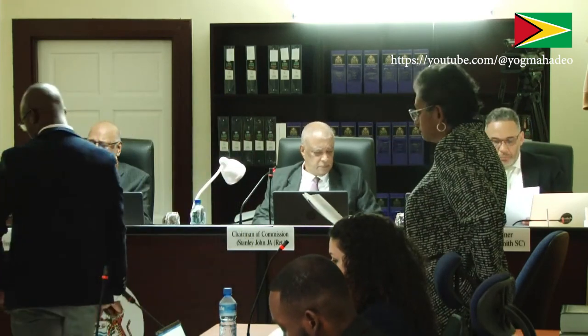Mr. Persaud, forgive me if I missed it in the event that you did cover it. But when the counting process properly begins at the polling station, can you tell us who are the persons expected to be present? Expected to be present. So it would be the staff who had been assigned to work there, that being the presiding officer, the assistant presiding officer.